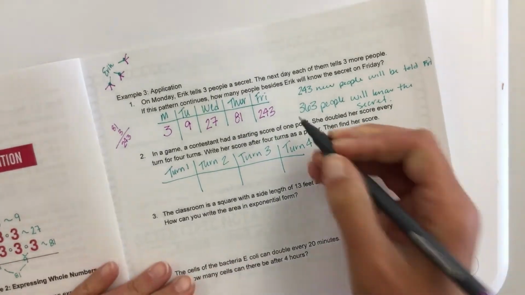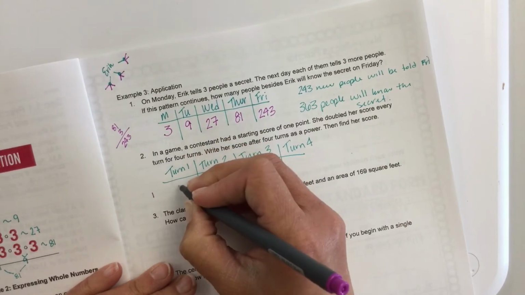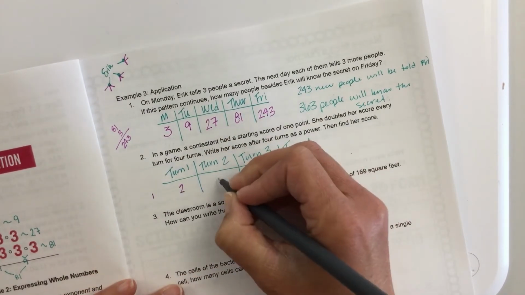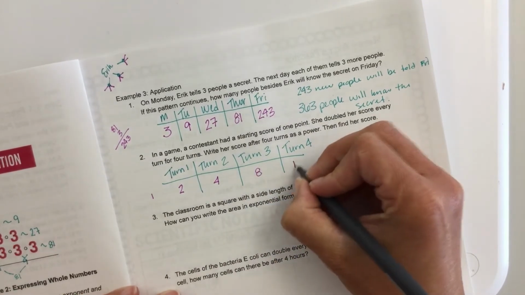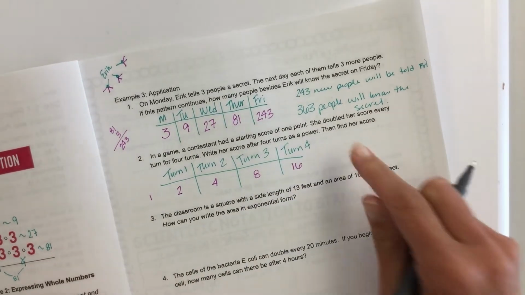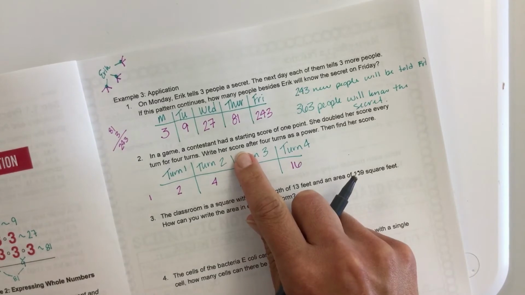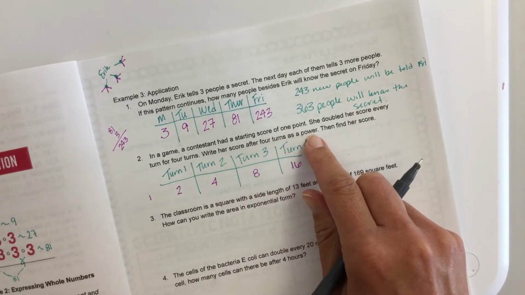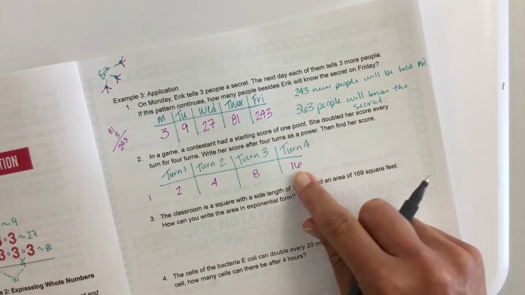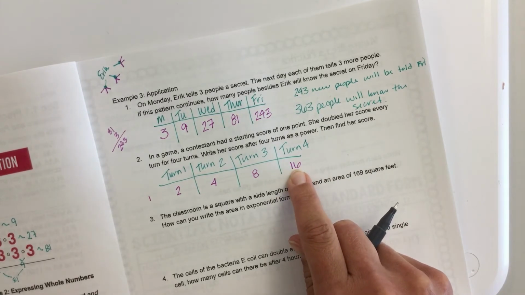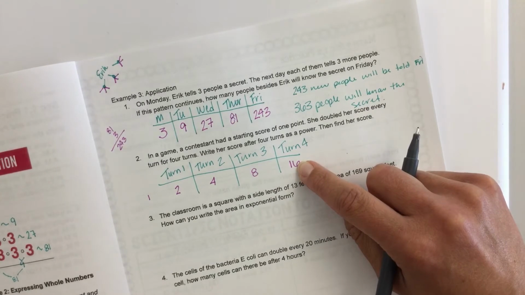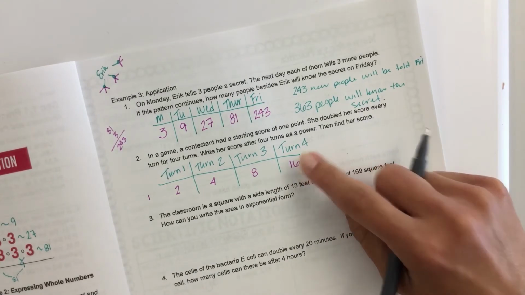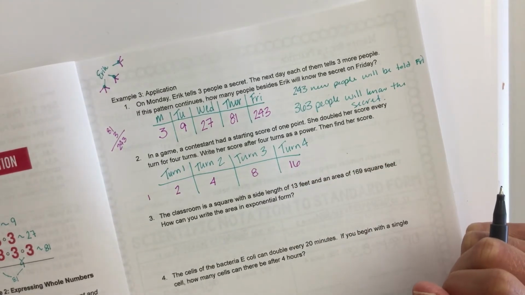So if you double 1 point times 2, you would do here. If you double this, you'd get 4. If you double this, you get 8. If you double this, you get 16. Okay? So it says write her score after 4 turns as a power, then find her score. So we know the score, but what happened? How did we get to 16? Well, think about that for a second.